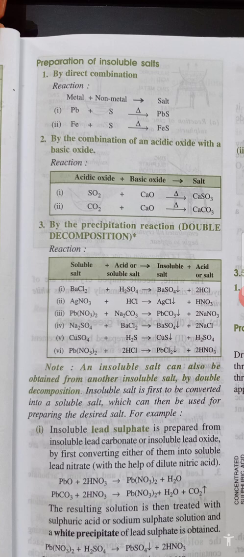For example, barium chloride reacts with sulfuric acid to give you an insoluble salt, barium sulfate. It is a white PPT, plus HCl. Silver nitrate reacts with hydrochloric acid to give you a white PPT salt, silver chloride, and nitric acid. PPT means precipitate. It is a solid formed in the reaction.